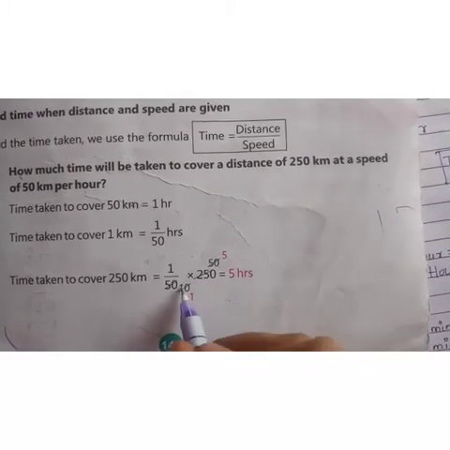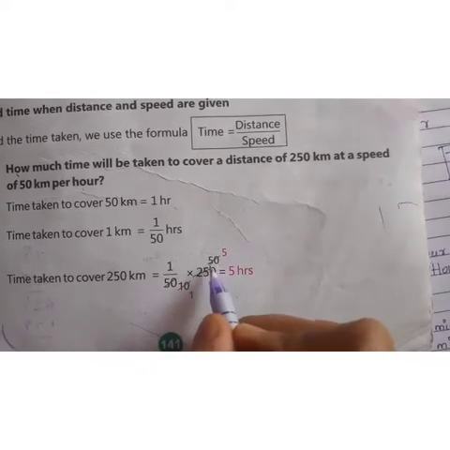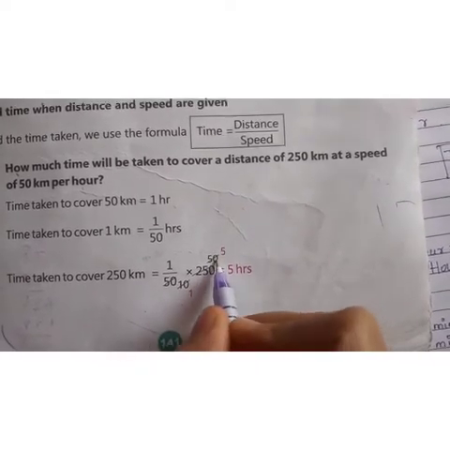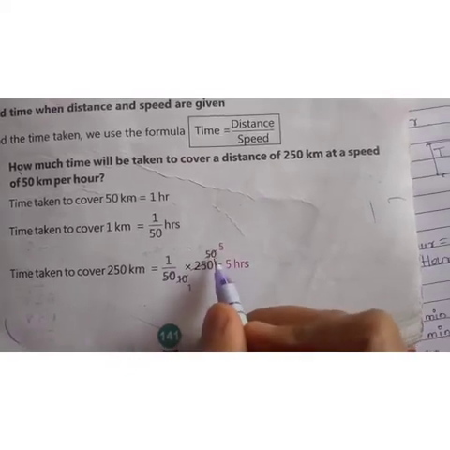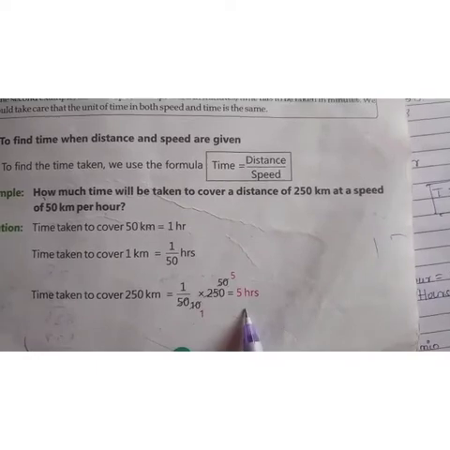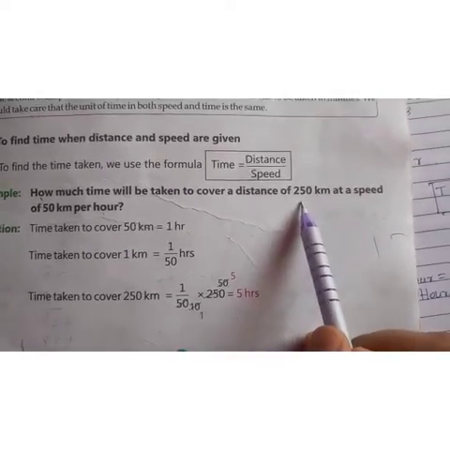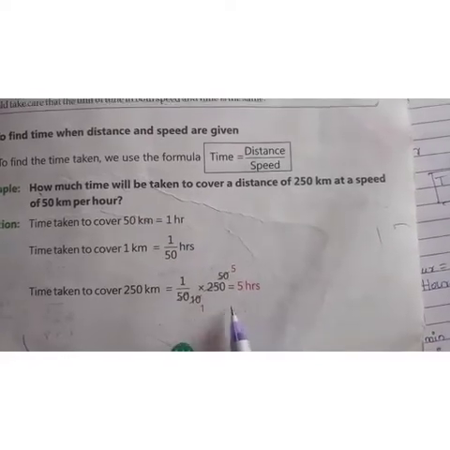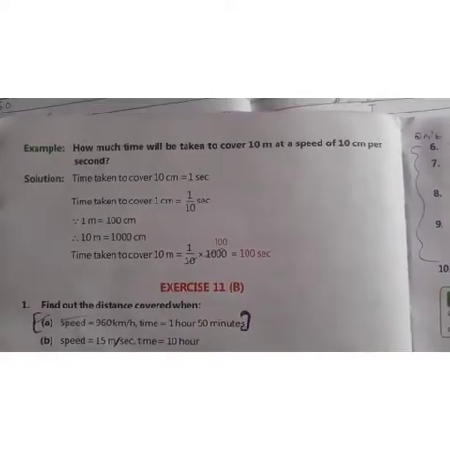So you will get 5 10s are 50, 5 5s are 25 and this 0 as it is. 10 1s are 10, 10 5s are 50. So 1 into 5 you get 5 hours. So to cover a total distance of 250 kilometers we need 5 hours. Let us take another example.